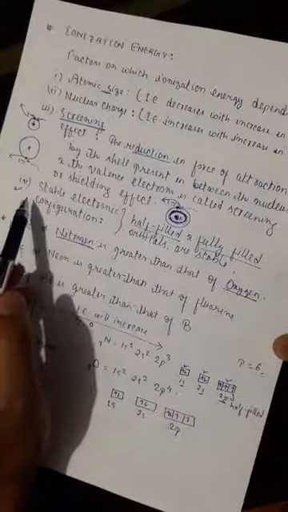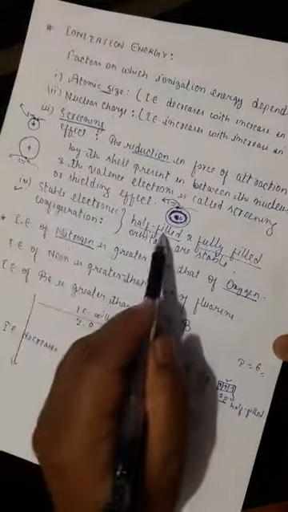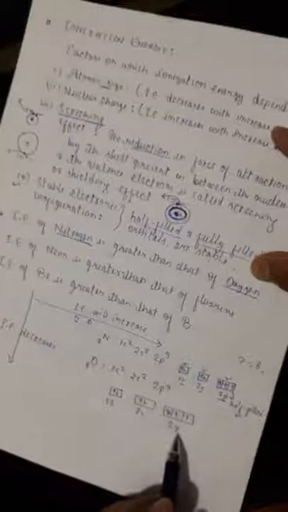And what does the fourth point tell us? Half filled and fully filled orbitals are stable, and in case of nitrogen it is half filled, therefore it has a stable electronic configuration. Similarly, in case of oxygen, the 1s and 2s are fully filled, but the p orbital is neither half filled nor fully filled, therefore the electronic configuration of nitrogen is more stable.